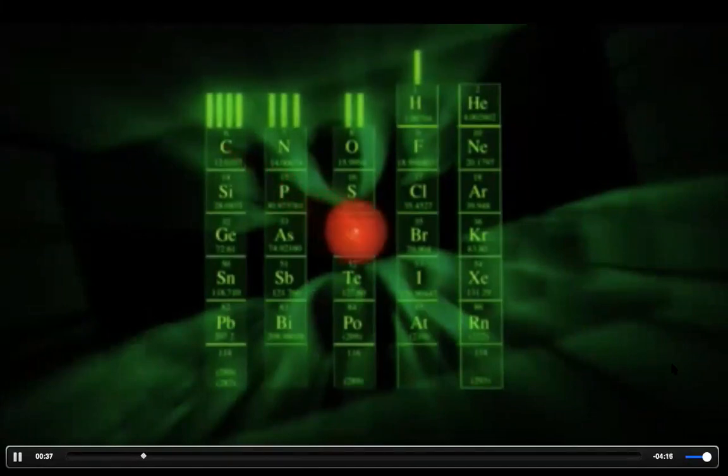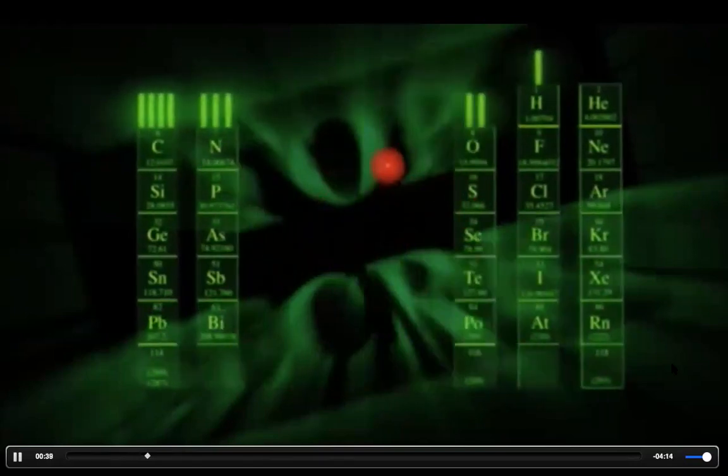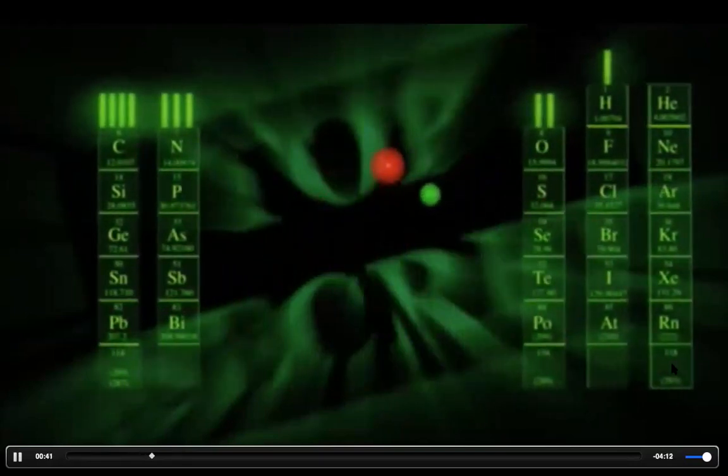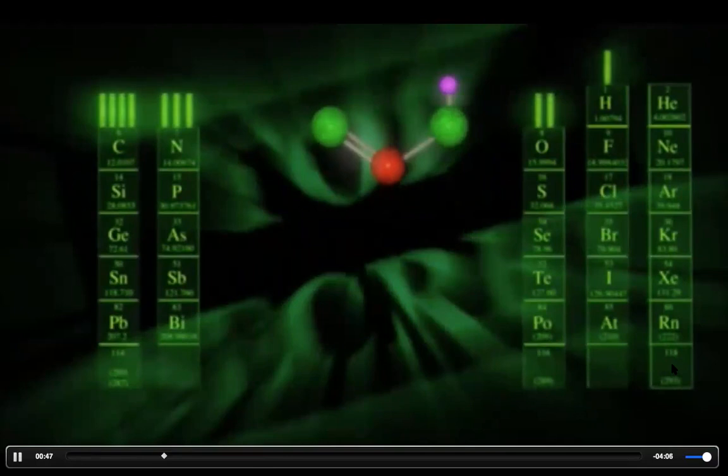This carbon atom wants to make four bonds. So let's give it a double bond with oxygen. And let's give it a single bond to an OH molecule. That's a total of 3 bonds for the carbon. It still wants another. So let's give it another carbon for its fourth bond.